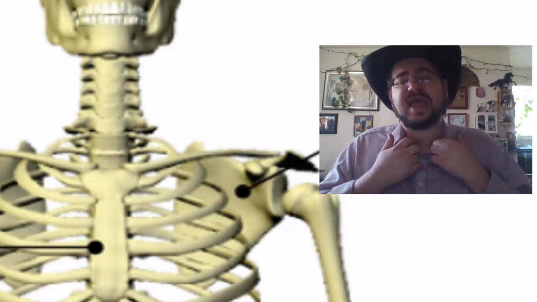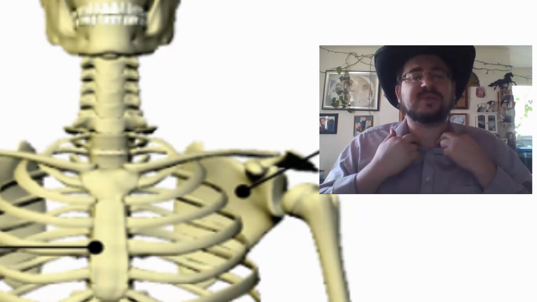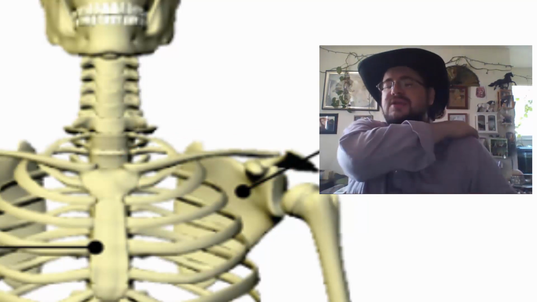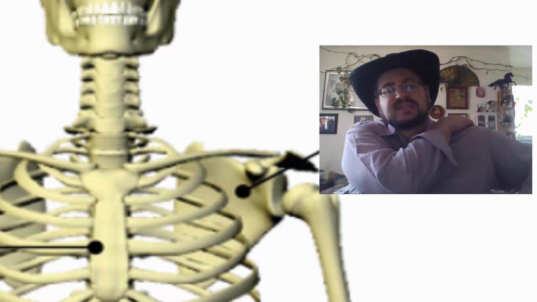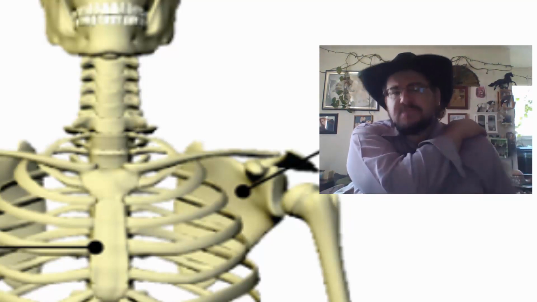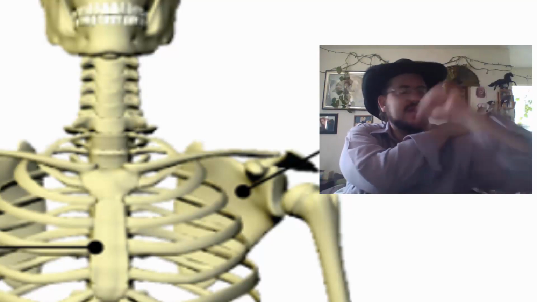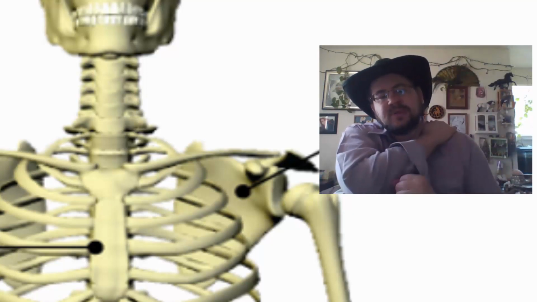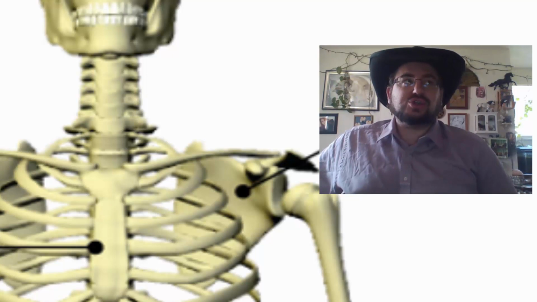So the clavicle only has two basic points of articulation. It joins up with the sternum, and then it joins up with the scapula. The scapula is kind of cool because it joins up with your humerus and your collarbone, and that's it. It actually doesn't connect to your back, and there's no joint connection to your back.